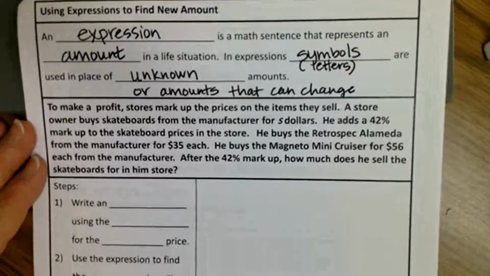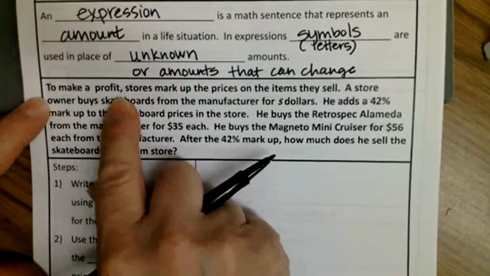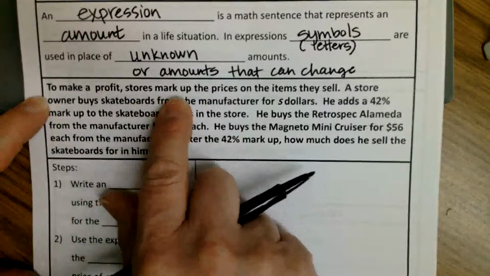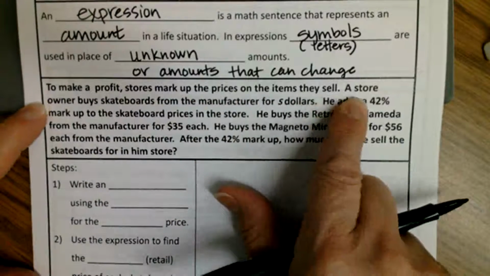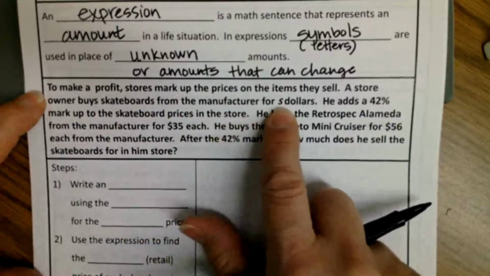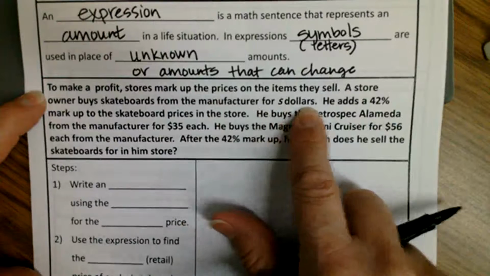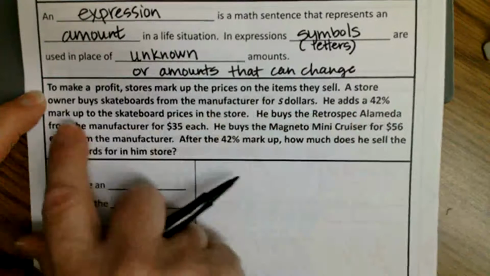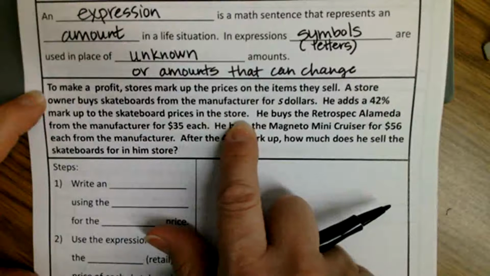Let's use an example. The example says, to make a profit, stores mark up the prices on the items they sell. A store owner buys skateboards from the manufacturer for S dollars. That's the letter S. He adds a 42% markup to the skateboard prices in the store.